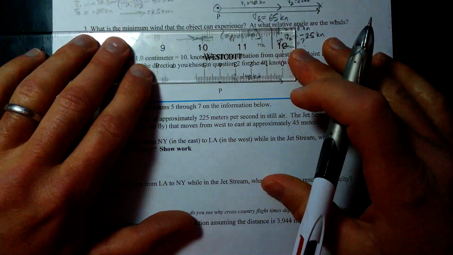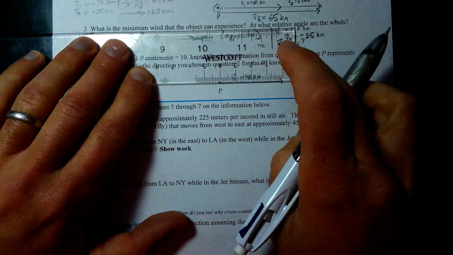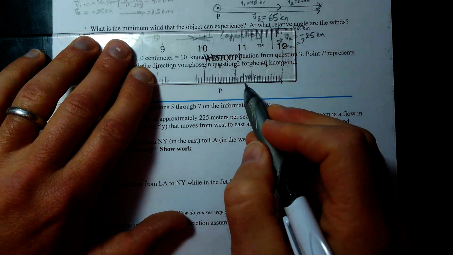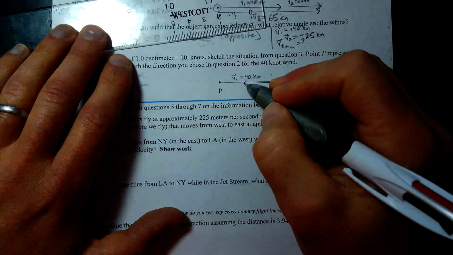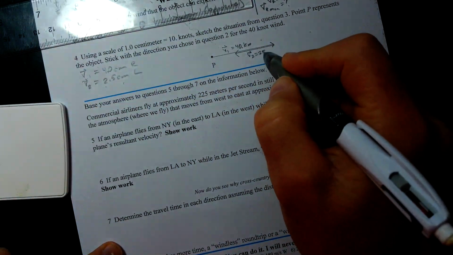0 is right there. And so you're going to go, I'll try to go a little below it just so you can see it. And go here to 2.5 centimeters is right there. Arrowhead back. This one is velocity 2, which is 25 knots.